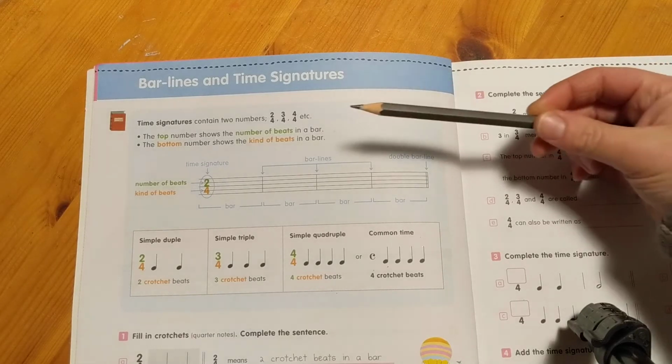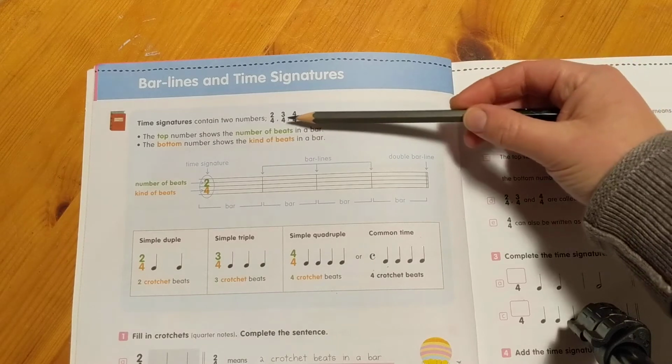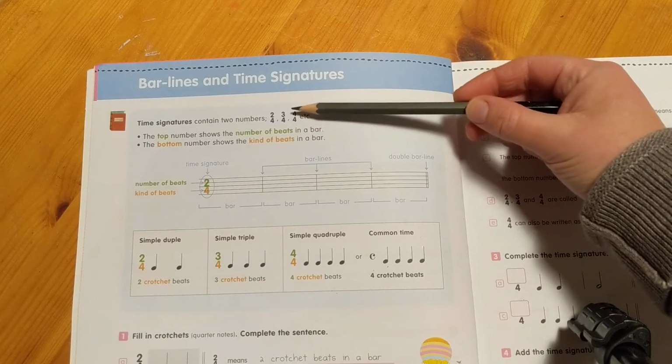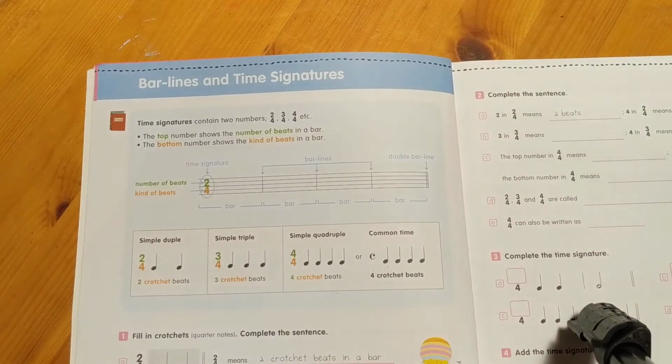As it says at the top here, time signatures contain two numbers, and you've got 2 over 4, or 3 over 4, or 4 over 4, etc. And we just say 2-4, 3-4, 4-4. And those are the only 3 time signatures you are going to need to worry about in Grade 1.